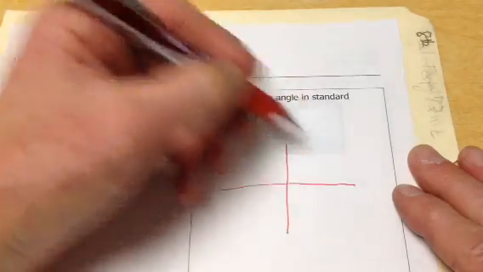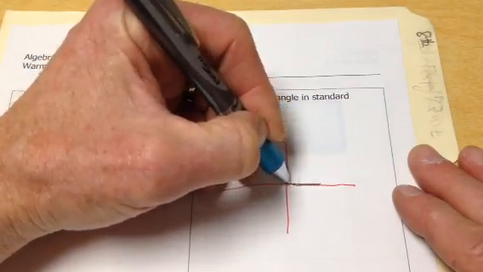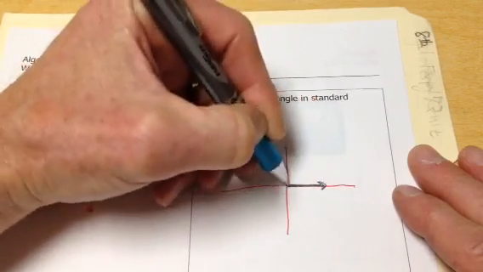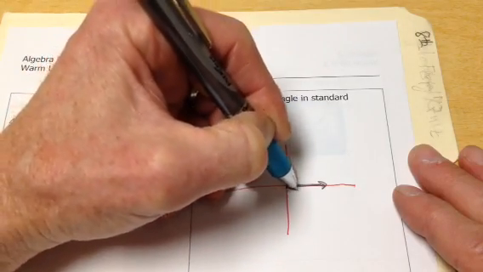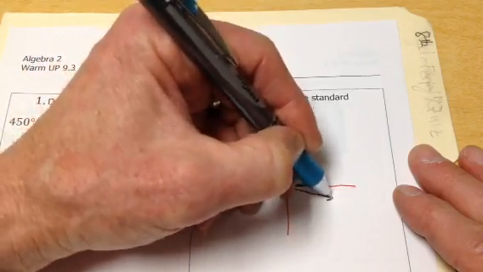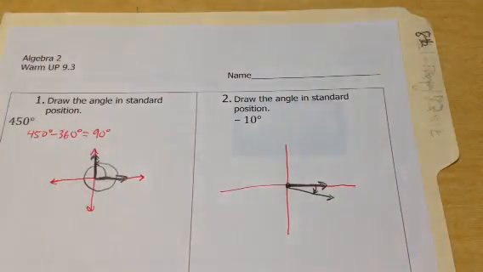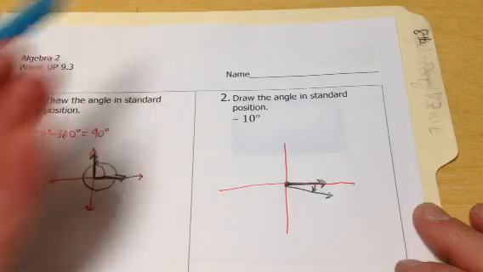Okay, this negative 10 in standard position should be a little easier. Let's draw our axes. And again, we're going to have our initial side on the positive side of the x-axis. We're going to go just a little ways into quadrant 4 to draw our 10 degrees in standard position. So negative 10 goes in the reverse direction, or clockwise.